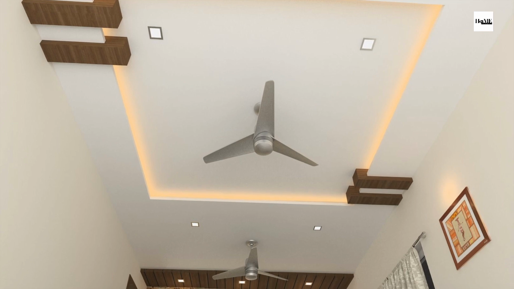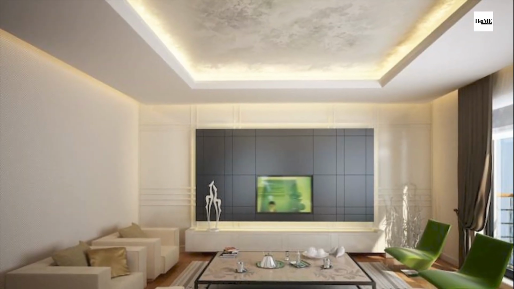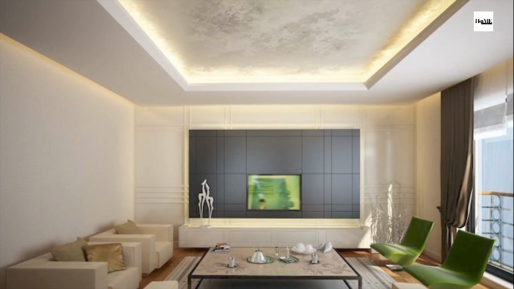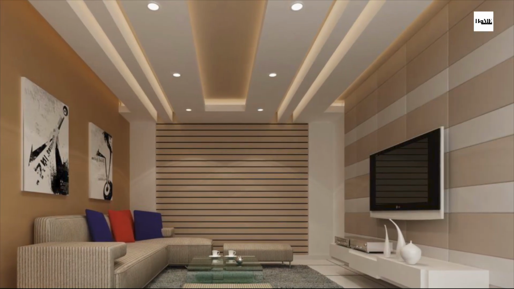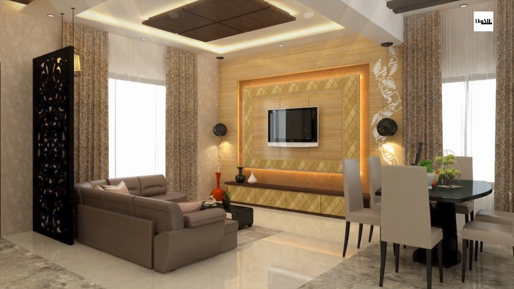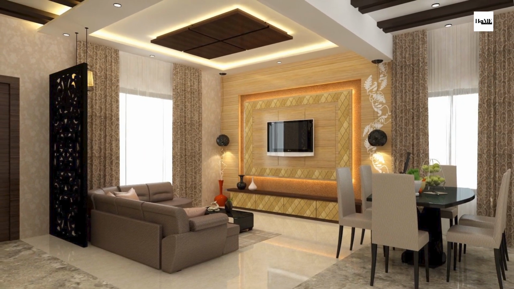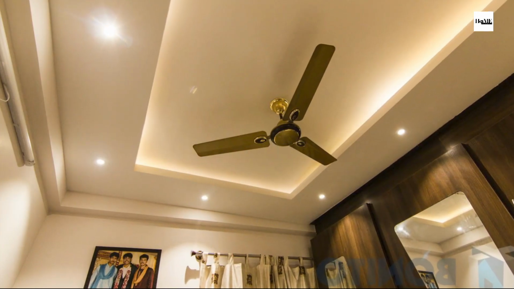They also provide insulation, reducing energy costs by maintaining a more consistent temperature. Finally, they can visually lower a high ceiling, creating a more intimate and cozy atmosphere. In essence, a modern drop ceiling is a multifunctional design element that adds both aesthetic and practical value to your living area.